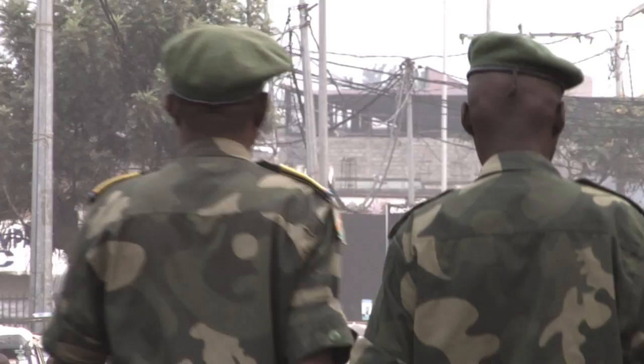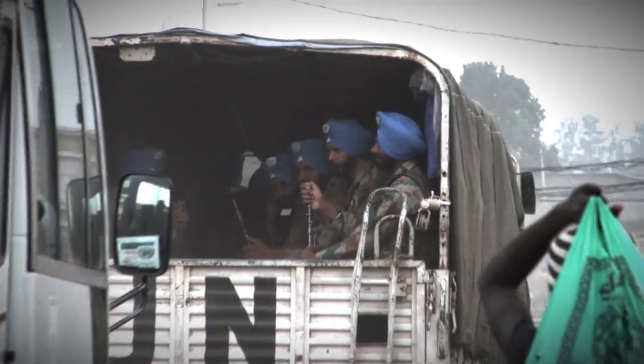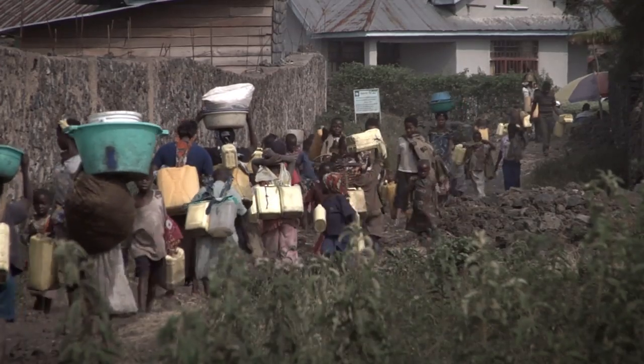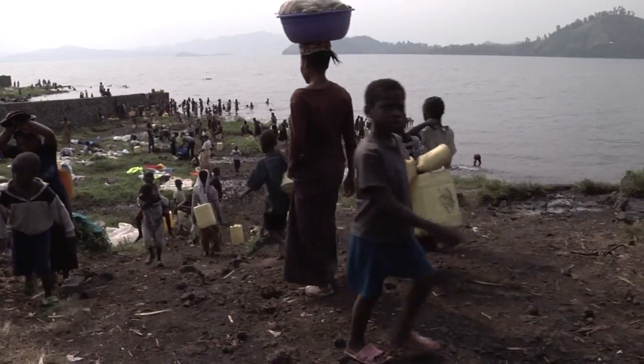This is Goma, North Kivu's capital. Here, as in many parts of the country, the water supply situation is precarious. Every day, families fill their jerry cans on the shores of Lake Kivu.